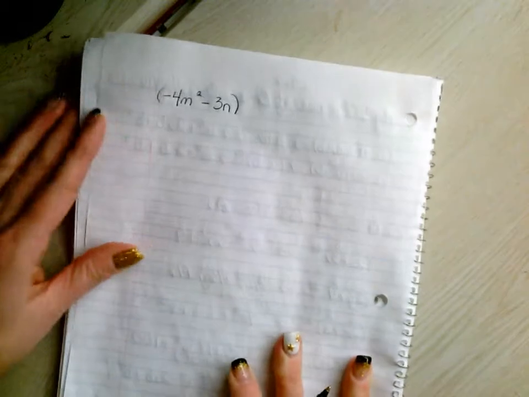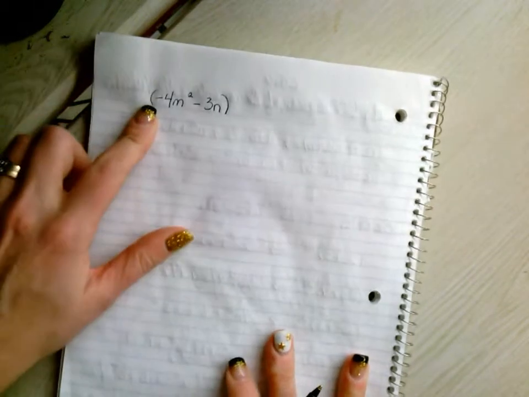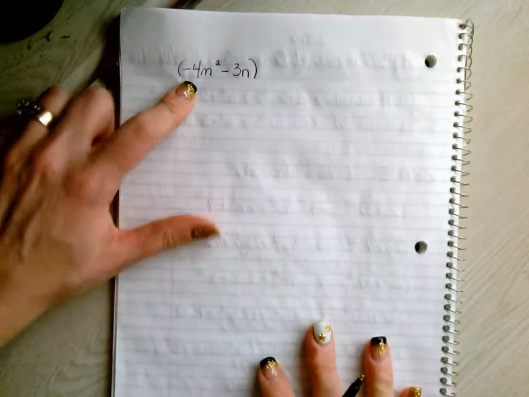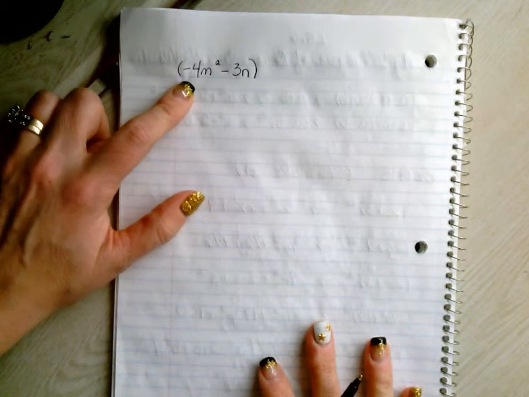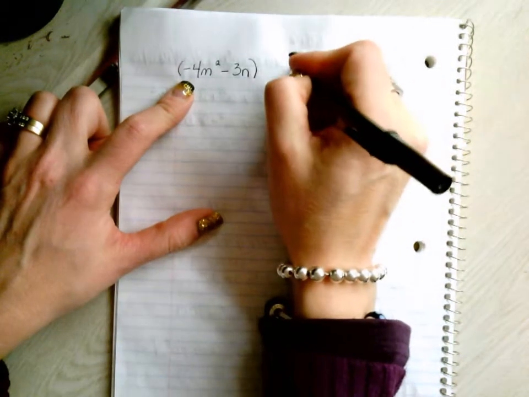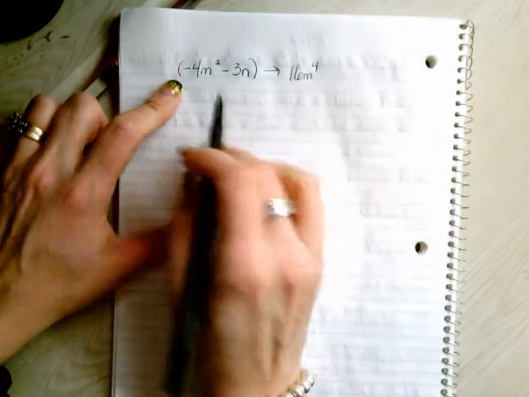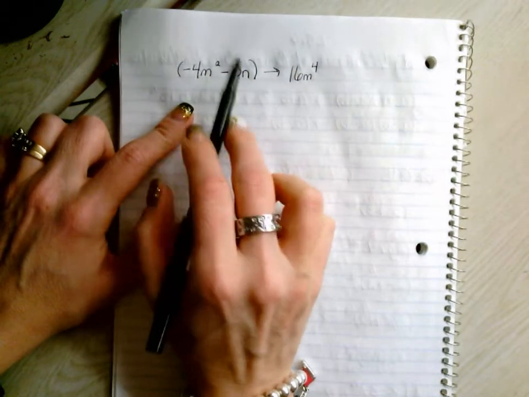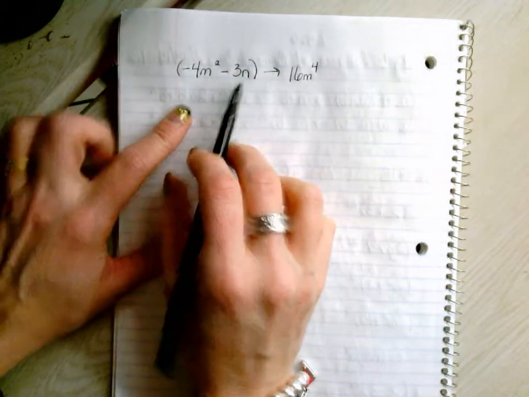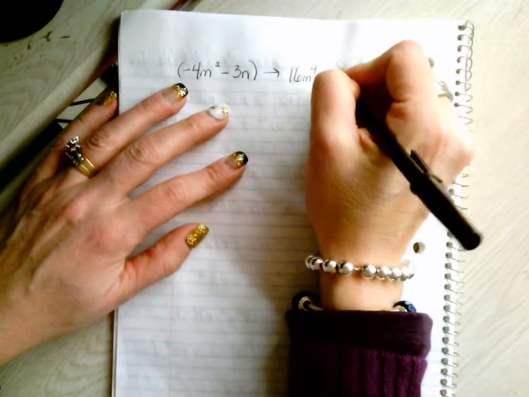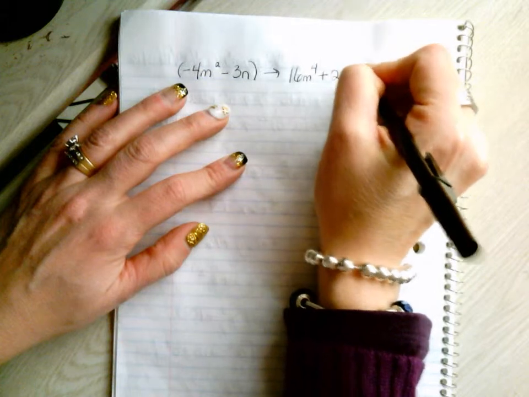Look, I threw that negative in front. That means it's going to end up looking more like the first pattern. A squared. The product of A and B is 12m squared n. Double it, 24m squared n.